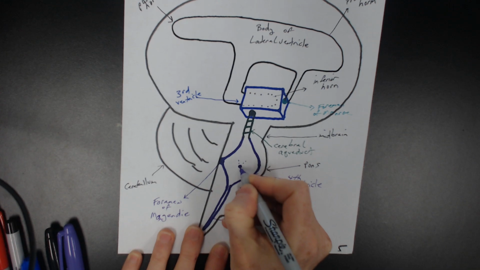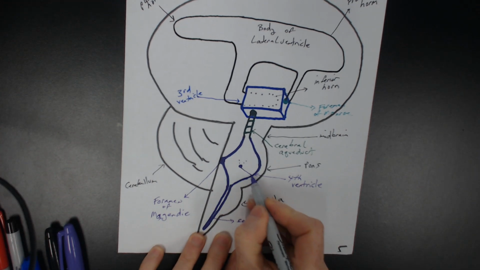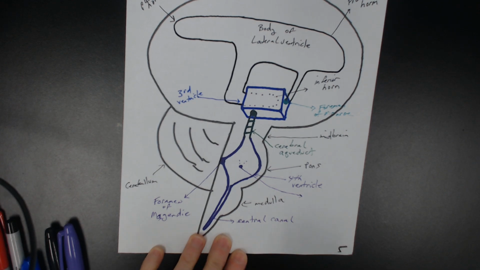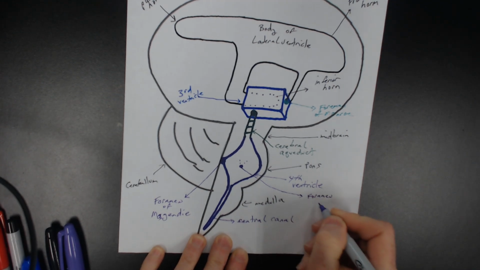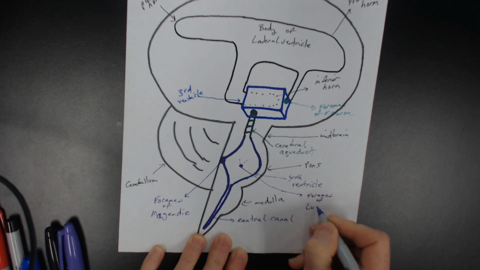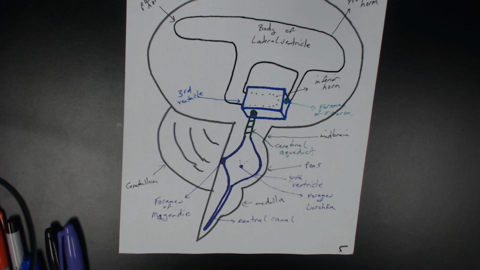But here's another foramen that you need to be aware of. That's your foramen, and there are two of them, but I'm only going to represent one here because we only have one side. That's your foramen of Luschka. L-U-S-C-H-K-A. Foramen of Luschka. We'll talk about the importance of those foramen as we go forward.